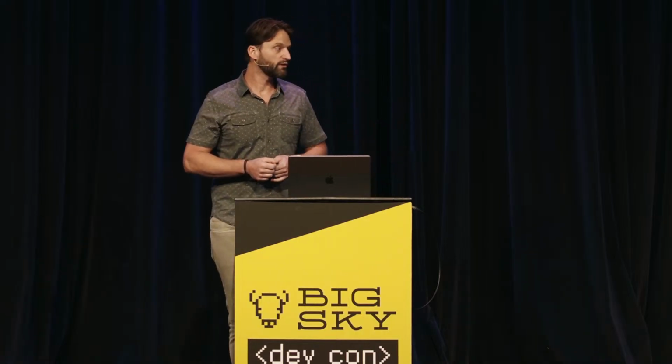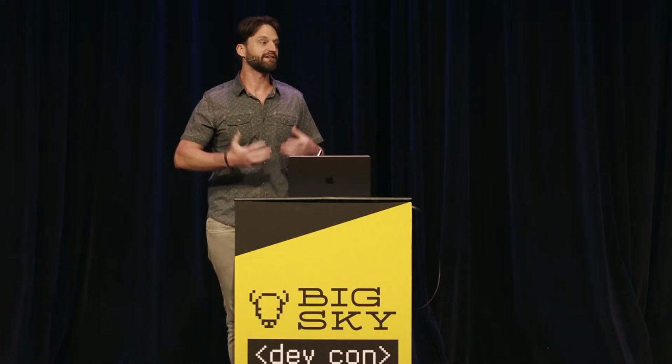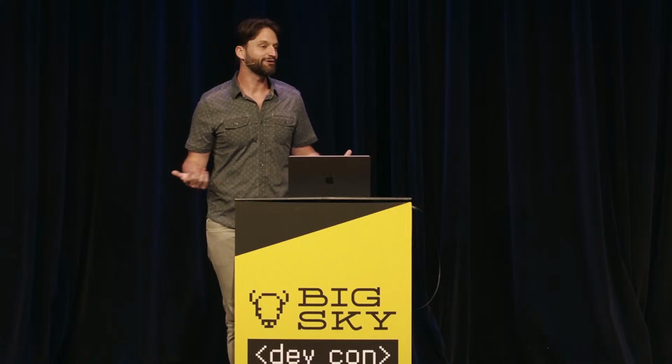DHH, who created Rails, talks about convention over configuration. And his point with that phrase was that we're all redoing a lot of the same things every time we make a new app. We like to think we're unique and our app is a snowflake, but at the end of the day, we all need basically 99% of the same thing every time.